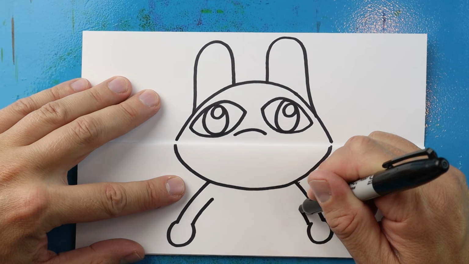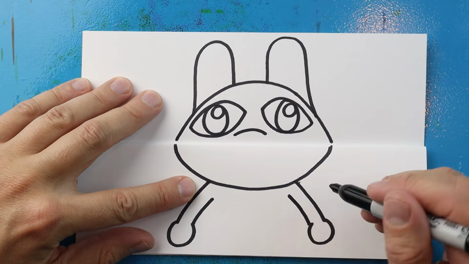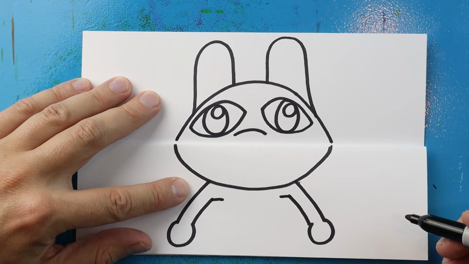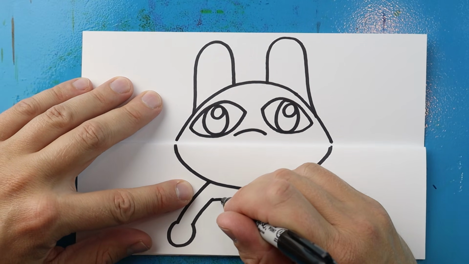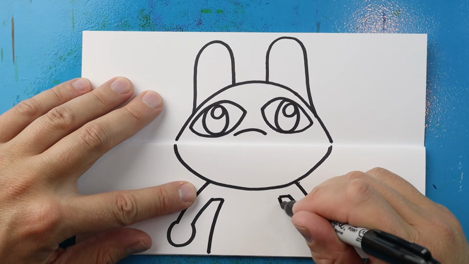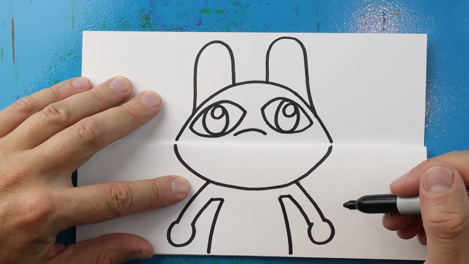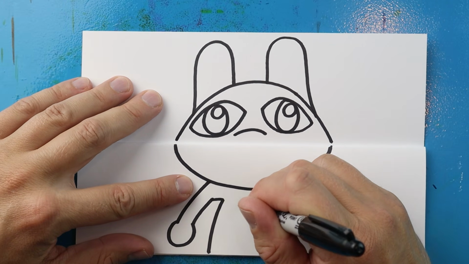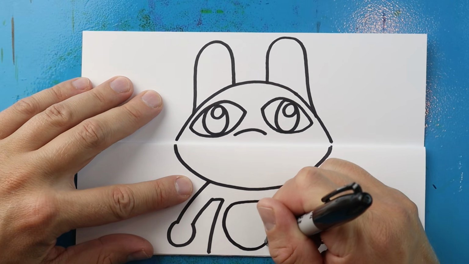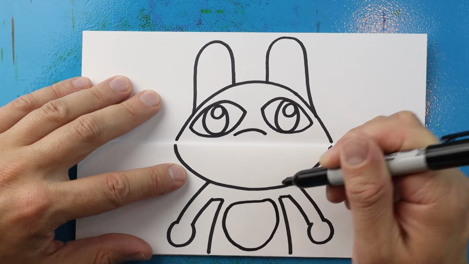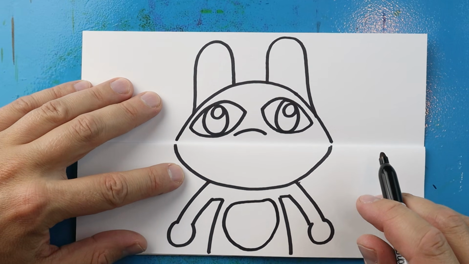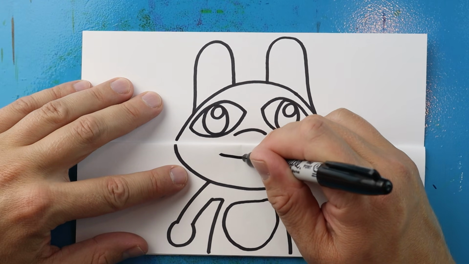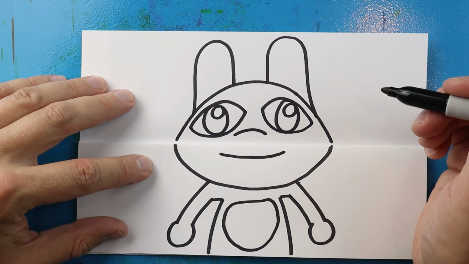Bring this line here. Bring this line here. Then we're going to come in just a little bit. Then we're going to bring this line down and bring this line down. Right on the stomach, we're going to make this kind of like oval shape with a flat top for some detail. Then we're going to make like a little smile on here.